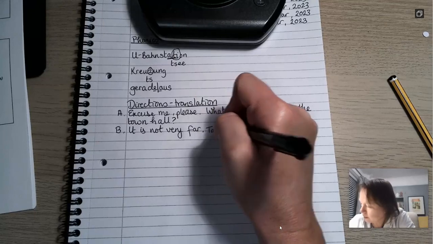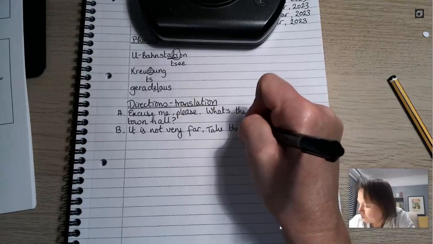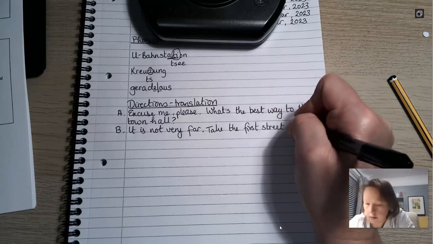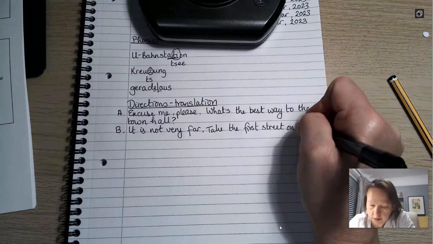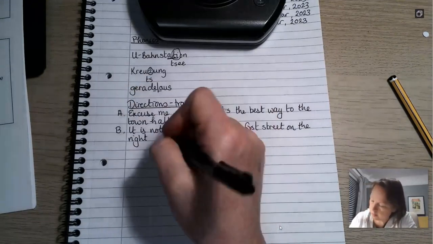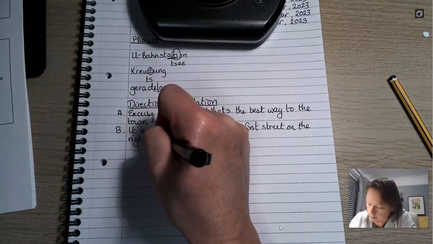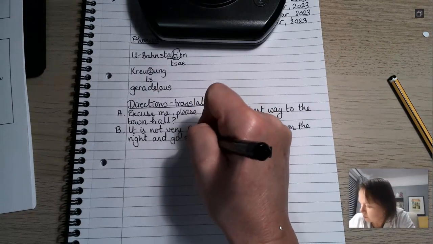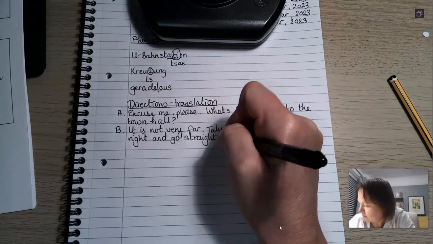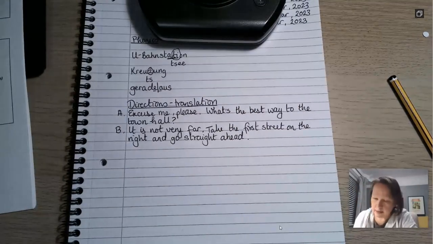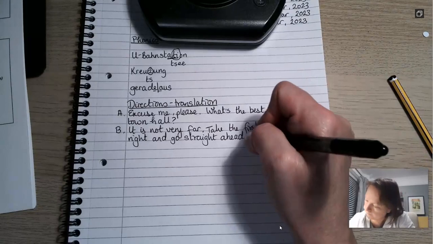Take the first street on the right and go straight ahead.